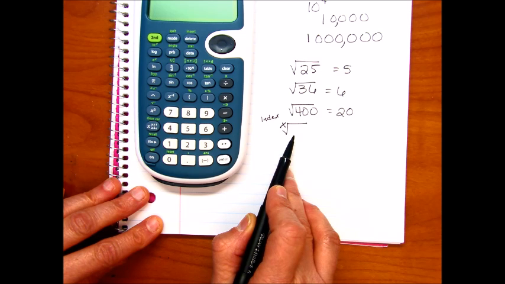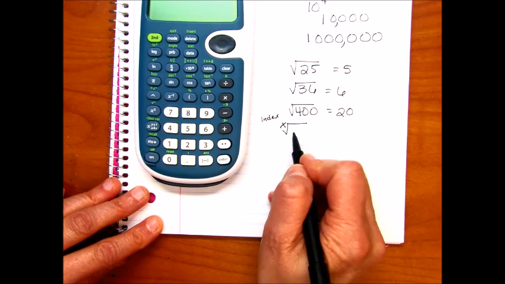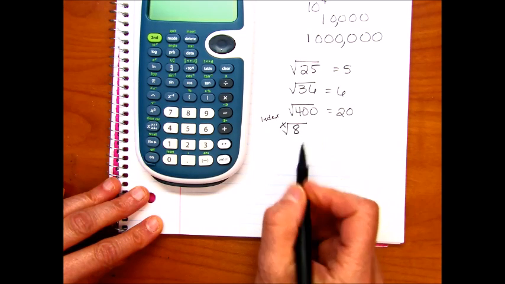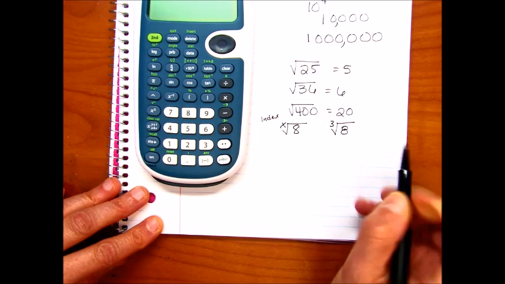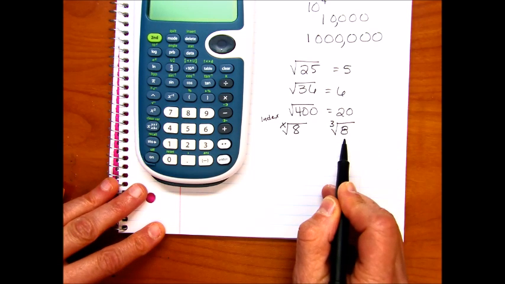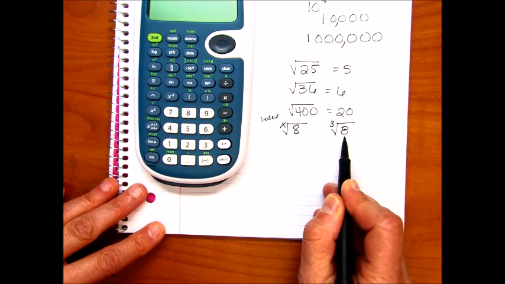So for instance, if I want to take the cube root of 8, I'm looking for a number that when I multiply it 3 times, it's going to equal 8.